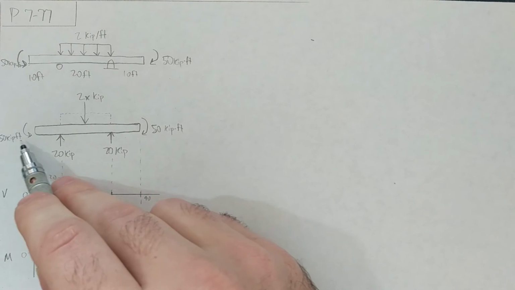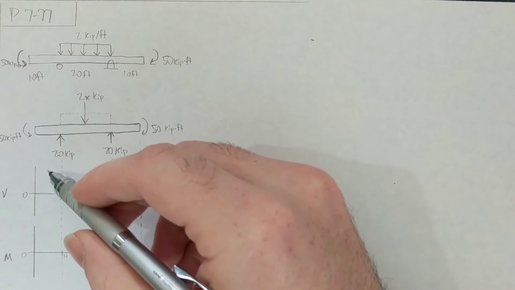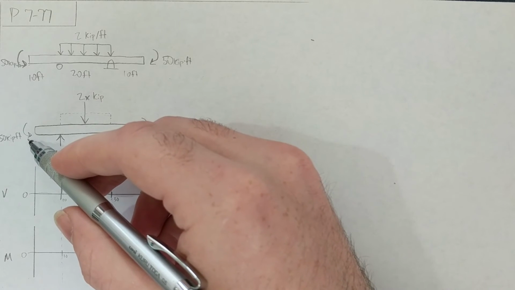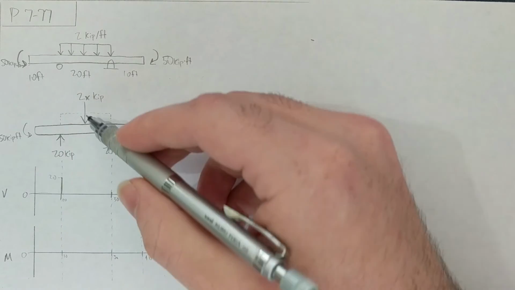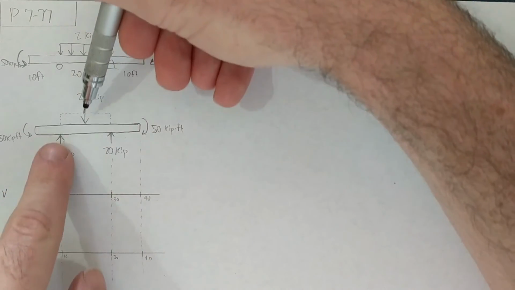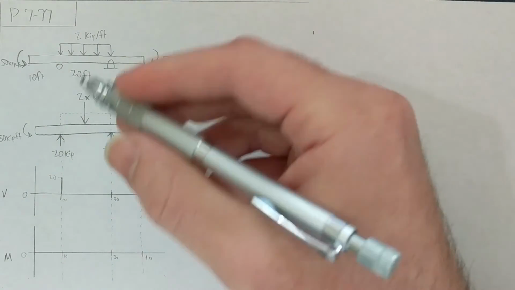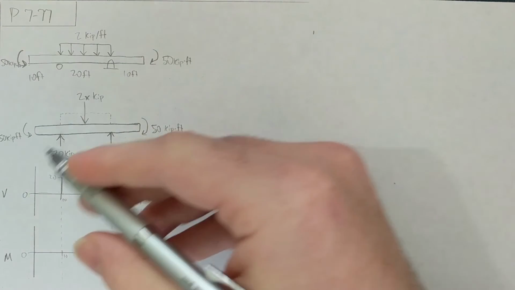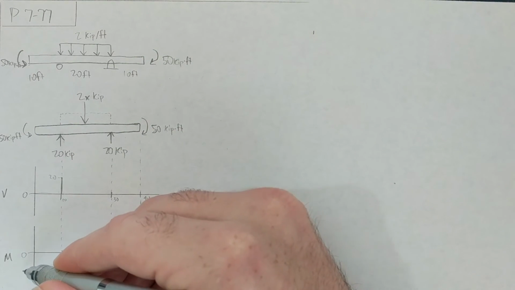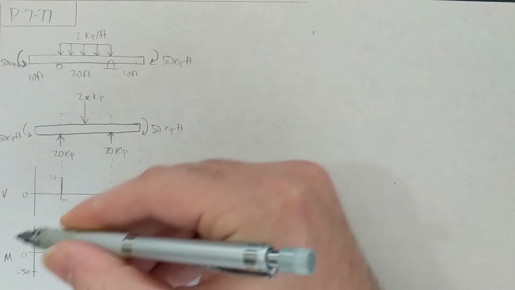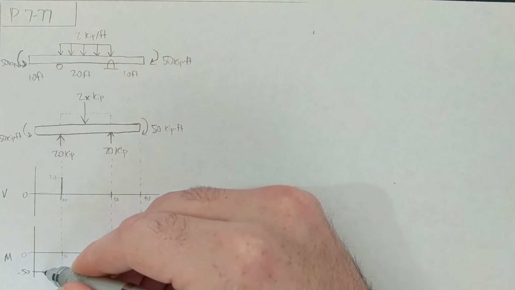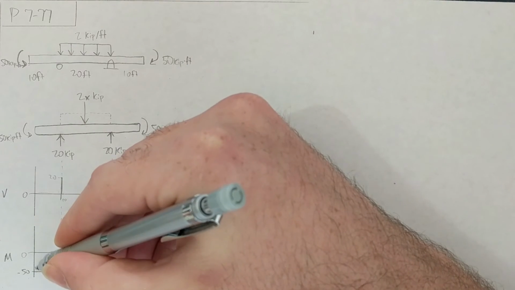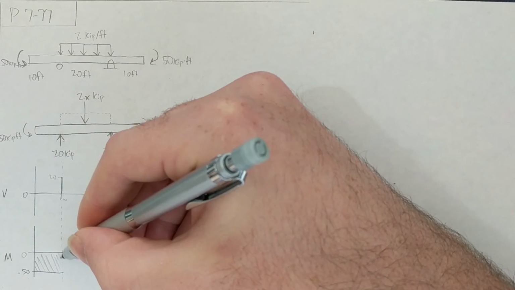So then this 50 that's pure bending is treated kind of the same way that we treat this sort of pure shear, right? So this 50 that's bending it like a frowny face, the negative way, means that we're going to come down here to minus 50, and then all the way up to that 10. You're just going to have that constant bending moment.